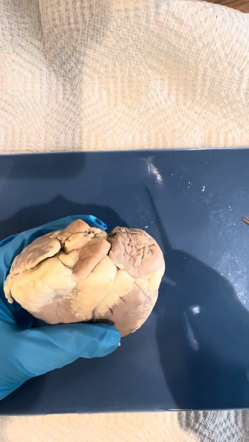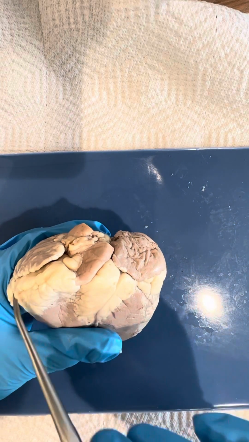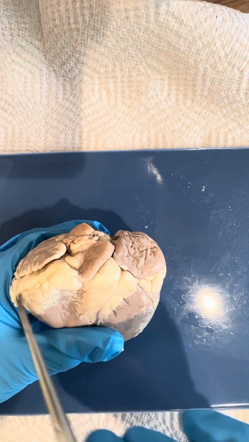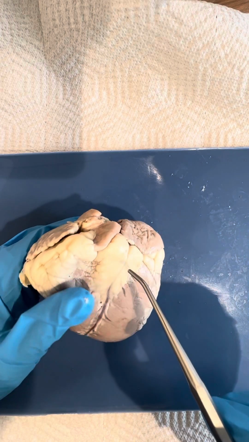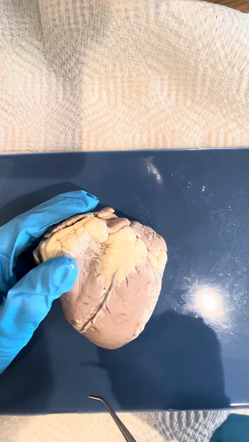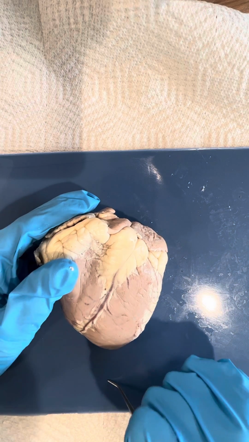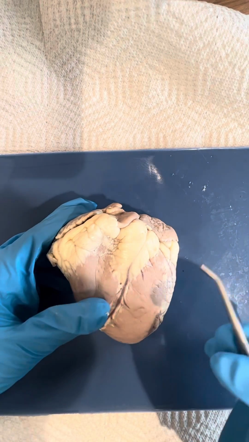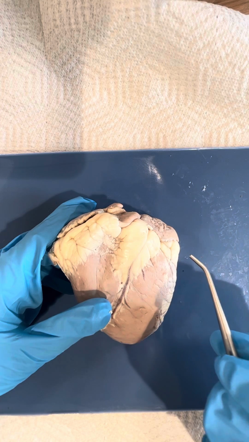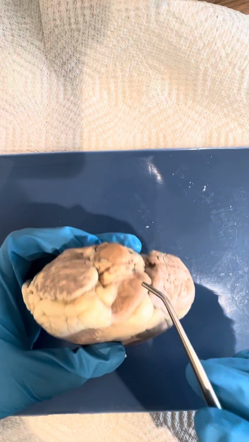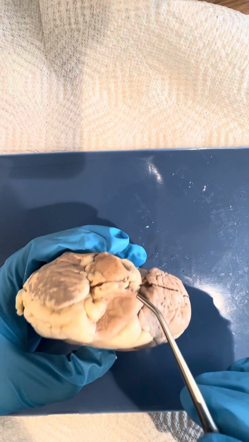Looking back at the base, we can see these flap-like muscles on top of the atria called the auricles. The veins carry the blood to the heart. The heart has many arteries that are responsible for carrying blood away from the heart. Up here, we can see one of these arteries called the aorta.